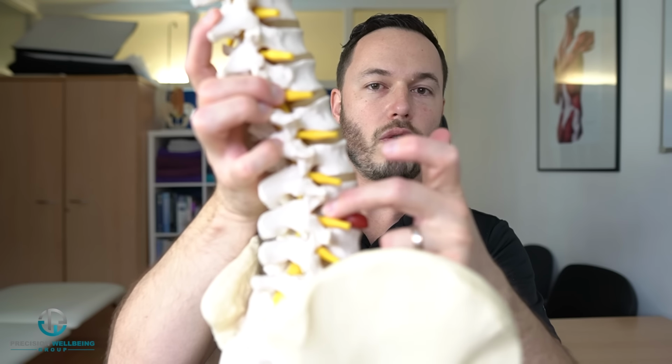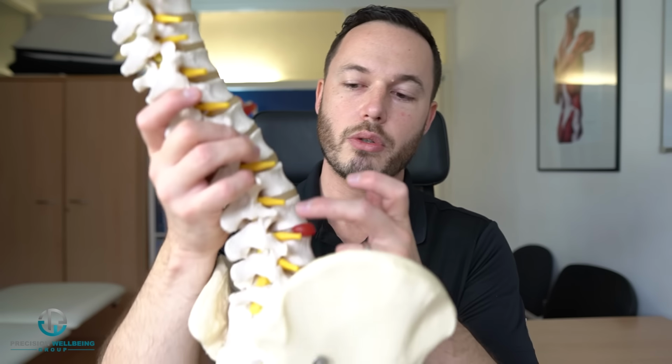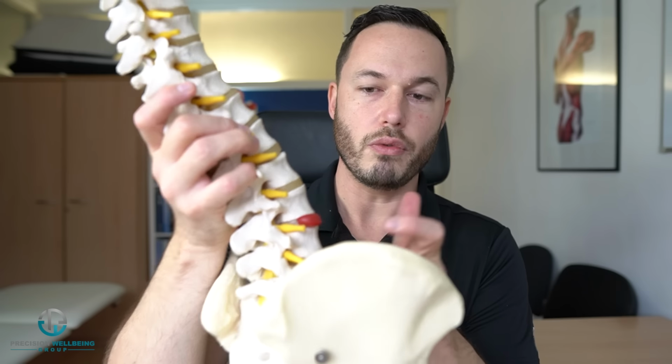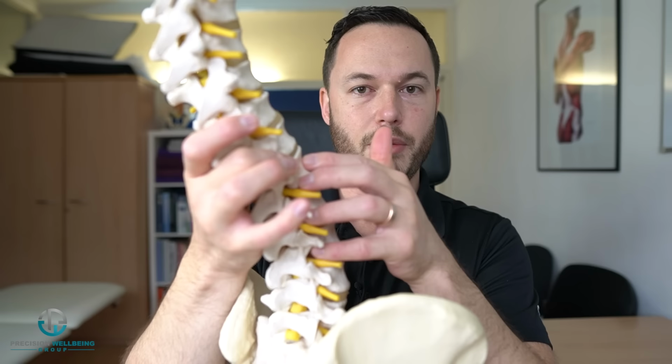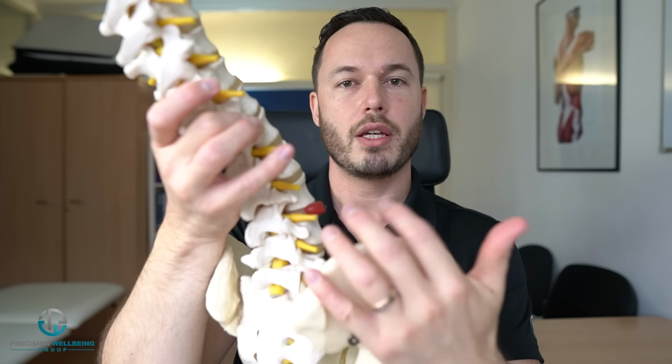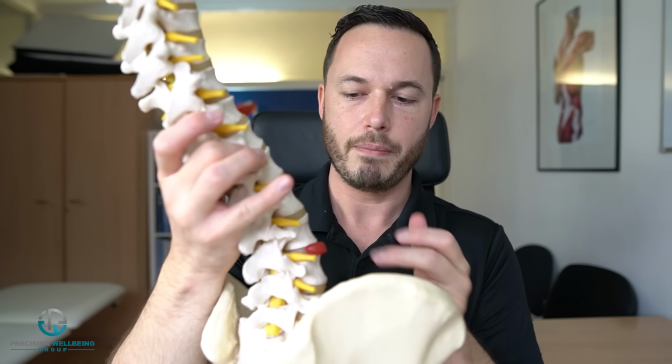And as you can see, the facet joints are quite close to where the nerves come out, so any irritation of the facet joints can cause irritation of one of these nerve roots. Now, I know I'm showing you up here, and that's not technically where the sciatic nerve comes from, but this bone here gets in the way, so it's just easier to show you from up here. So the facet joints can become irritated, and that can cause inflammation of the nerves.